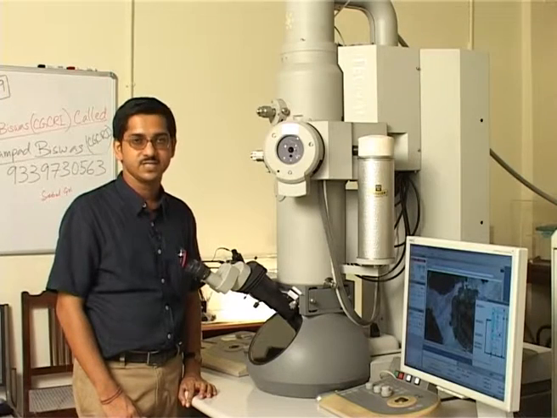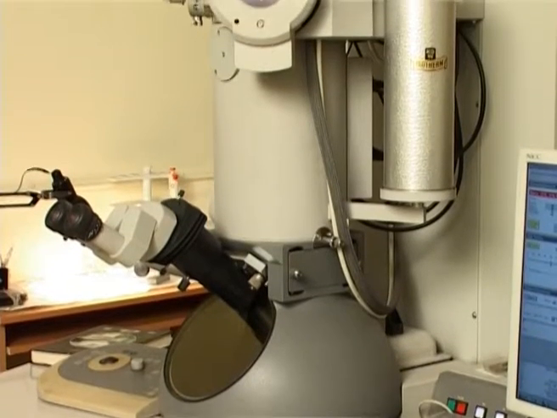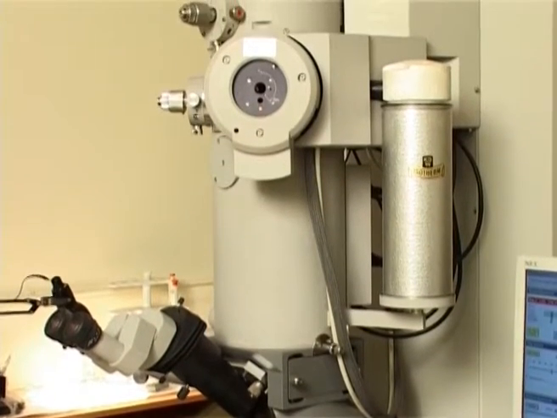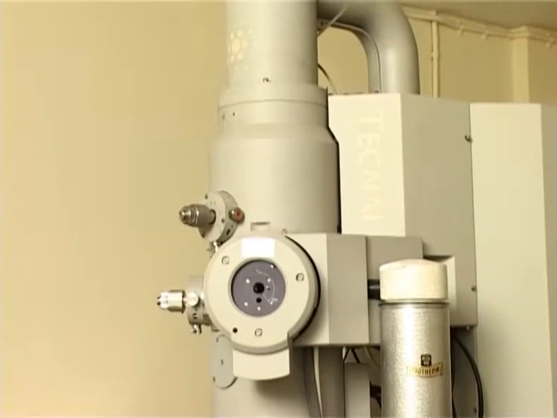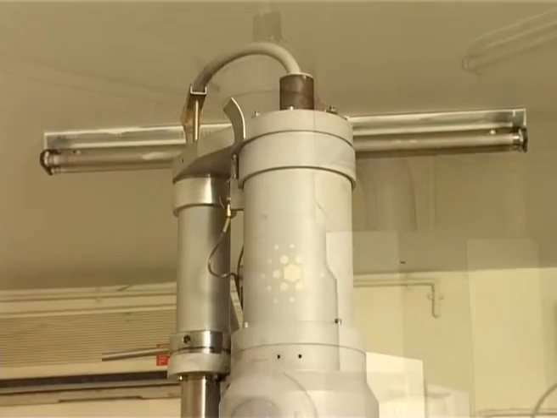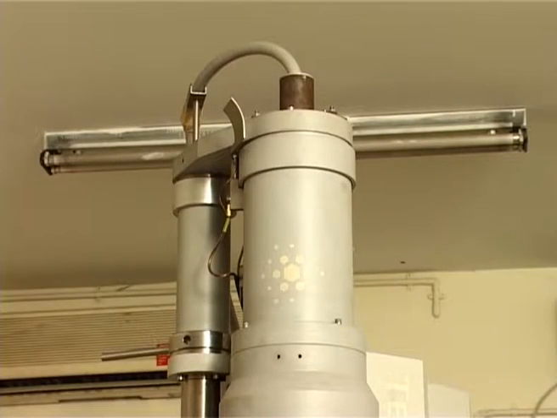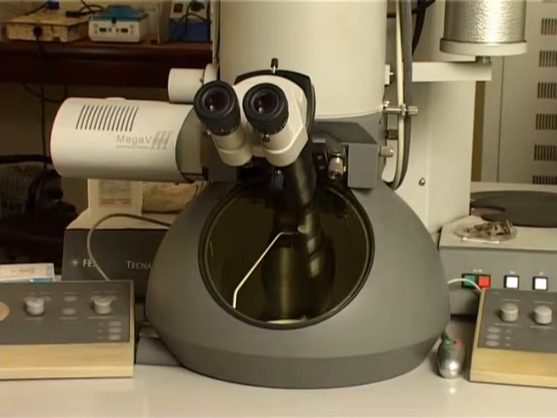Now we are at the TEM facility. What you are looking at is the transmission electron microscope, which is the FEI Tecnai G2 BioTwin. The most important component here also is the electron gun placed at the top, and this is 120 kV. The electrons pass through the condenser lenses, and then you can put your sample in between, and then there is the objective lens, and it gets focused on the screen which you can observe manually.